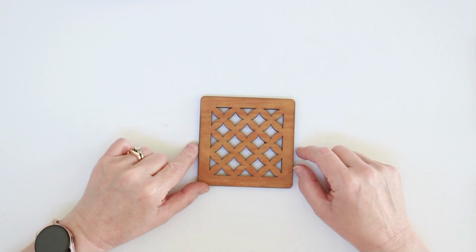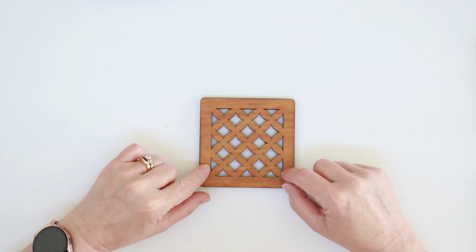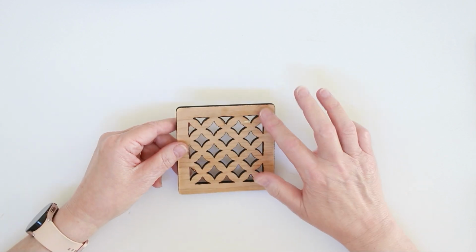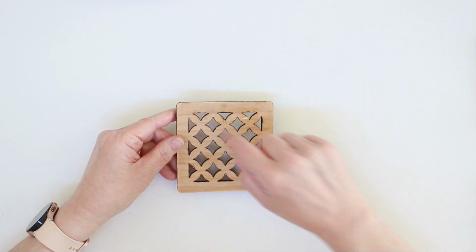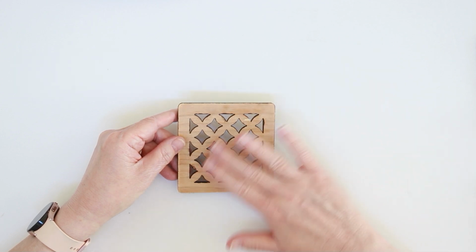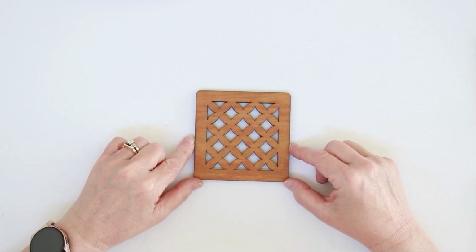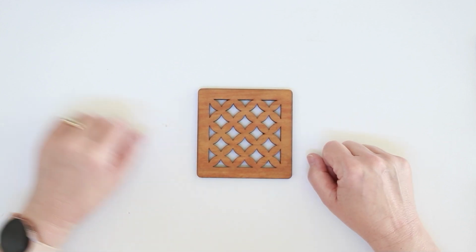Not too dark, and I think it looks great. Now these could be used just as is. You could put some felt circles on the corners here to protect it, or a cork backing would also work. But that's the first look at the square coaster.